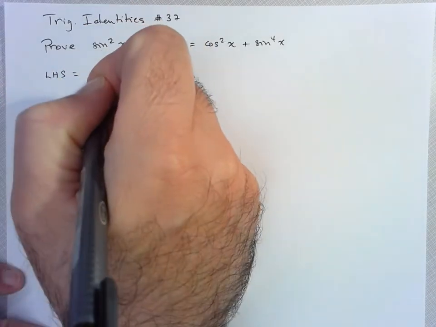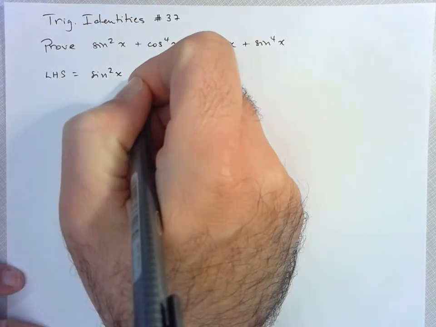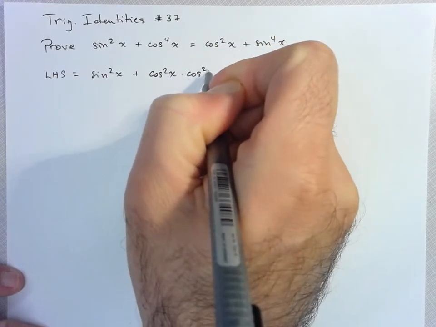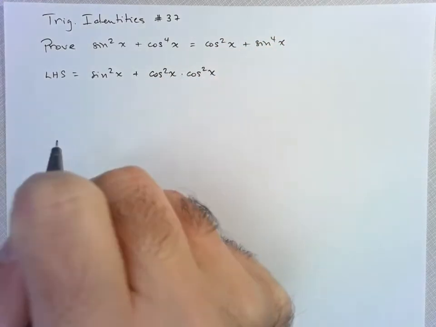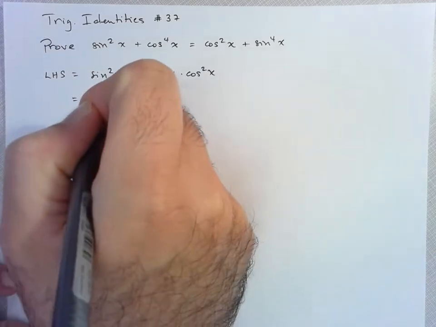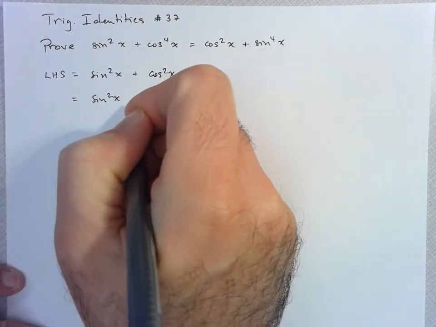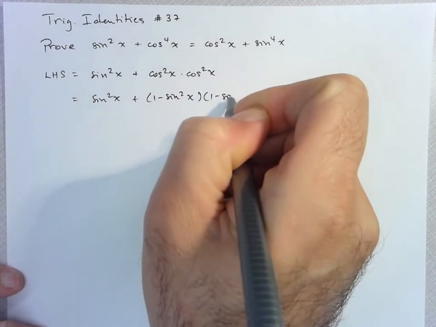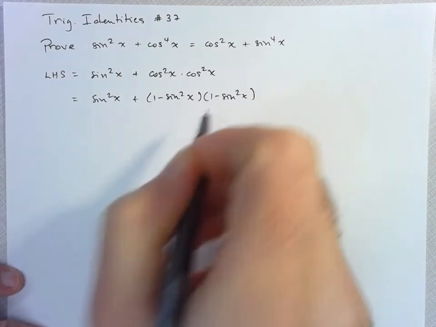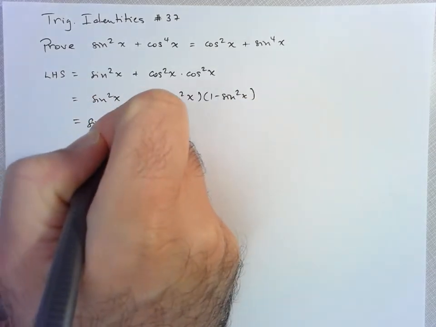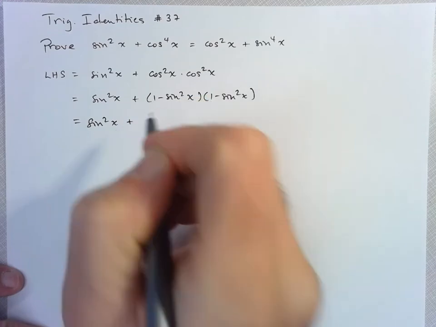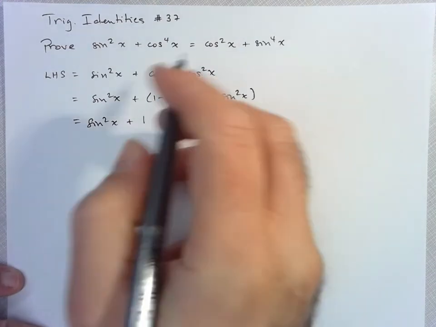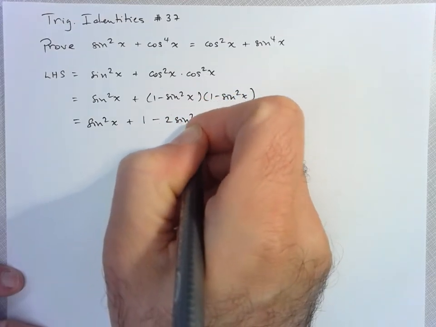So that's why what I'm going to do here is rewrite this as cos squared x times cos squared x, so that now I have an identity to work with. Okay, so let's now turn this into 1 minus sine squared x. This will also be 1 minus sine squared x, and I finally have some algebra I can now do. Okay, so sine squared x, and here we've got plus, so 1 negative sine squared minus another sine squared, so minus 2 sine squared x.